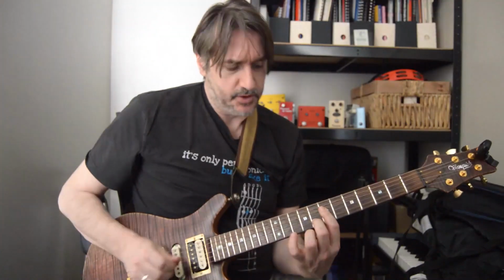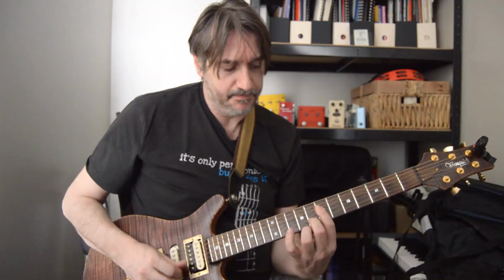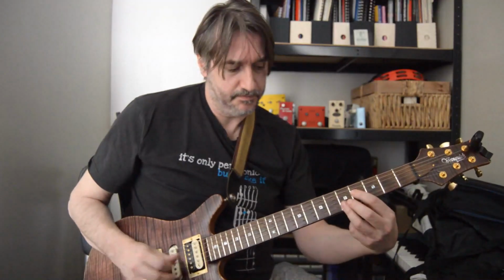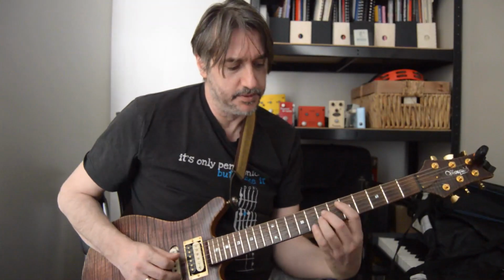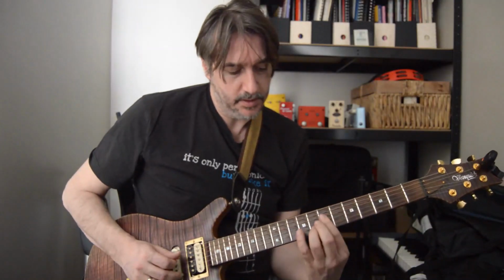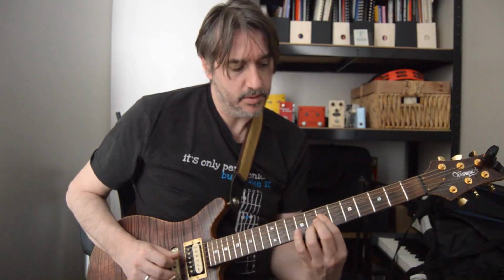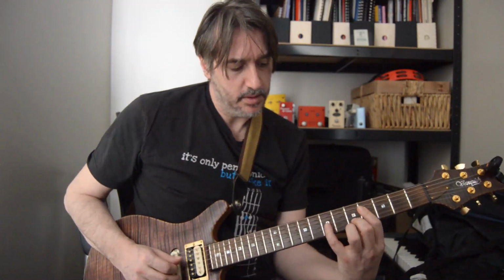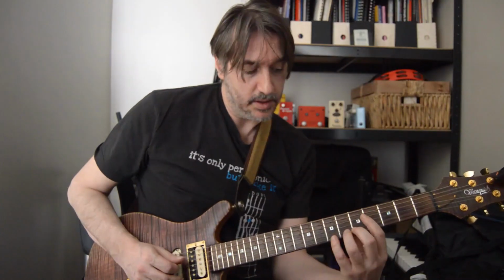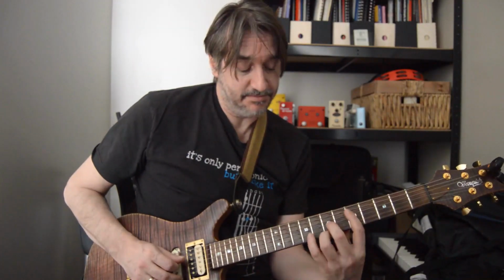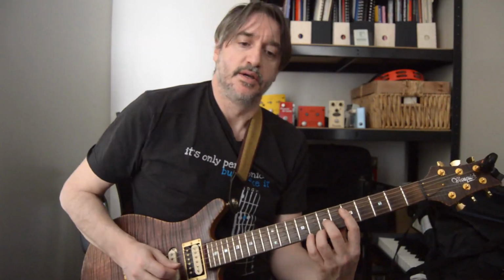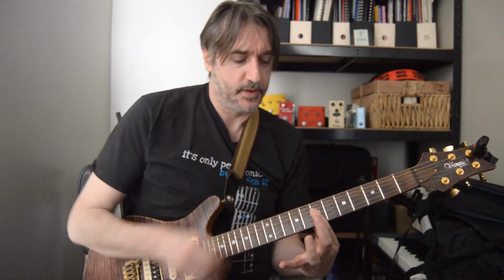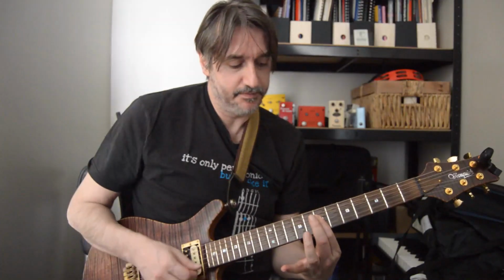This is 2/5/1/3, so it's got the 9th in the bass. So these are all without root note. Major 7, 6. That's what I was looking for. This is 2/5/7/3. Interesting that that's all you have to do.